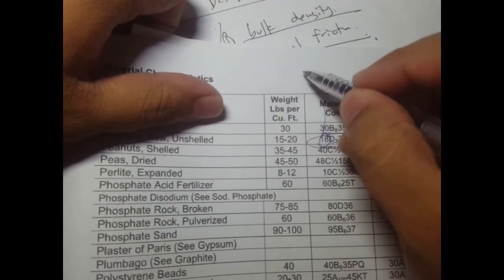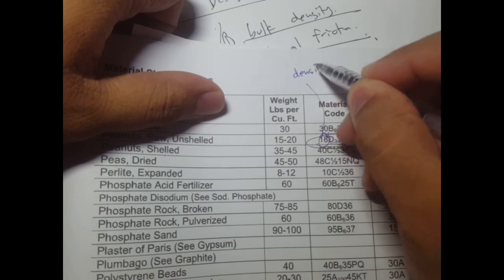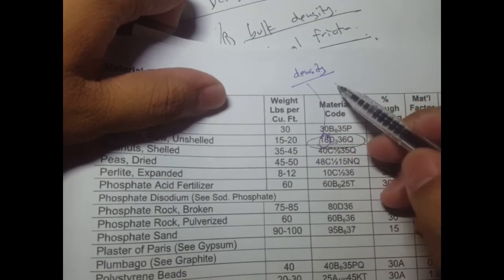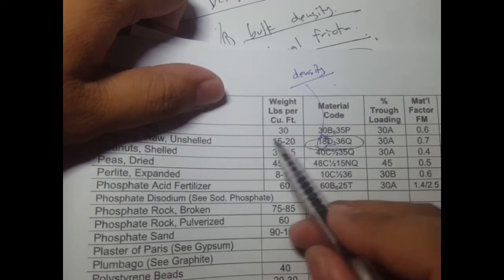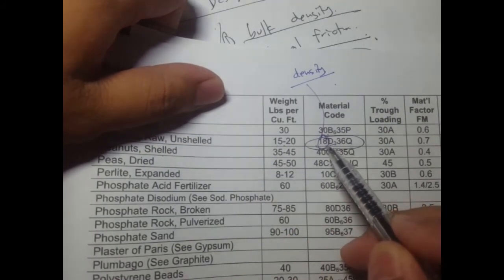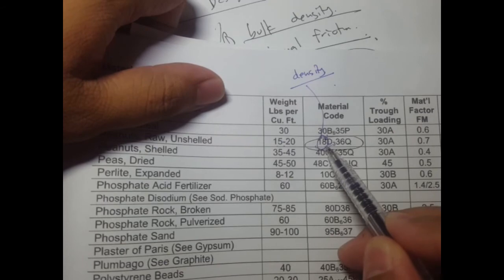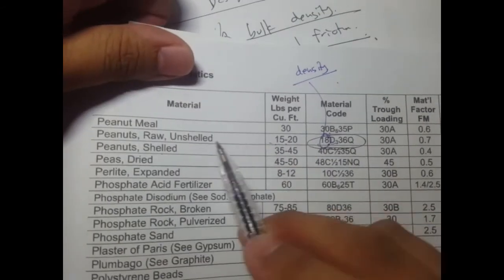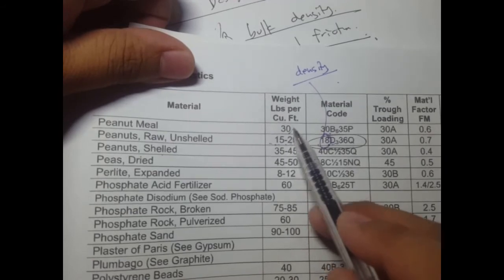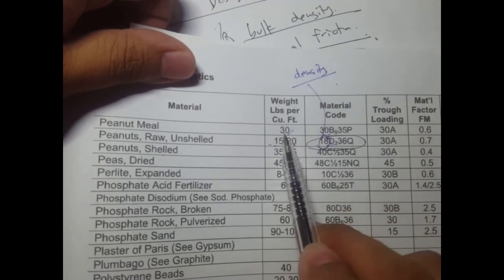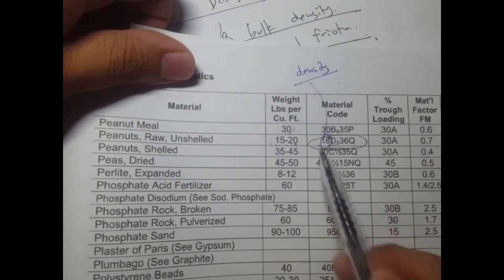This is the density. It's actually the average density. So if you see 18, this one is 15 to 20, meaning the density is given in a range, and it's taking the average value. For some materials, instead of a range, you have a single value right here. If you see 30, this one is also 30.